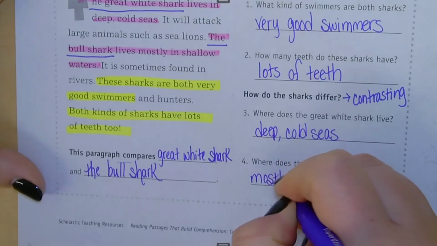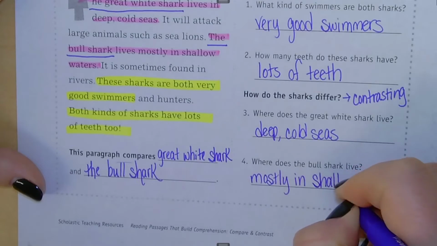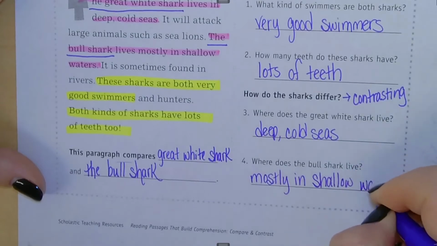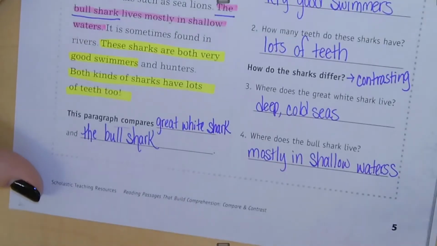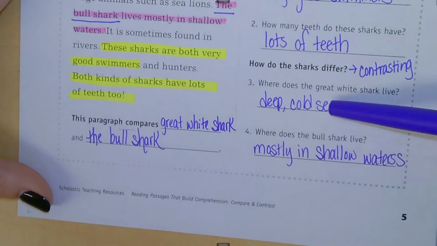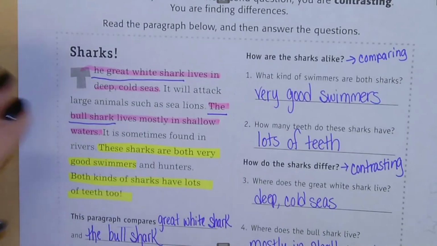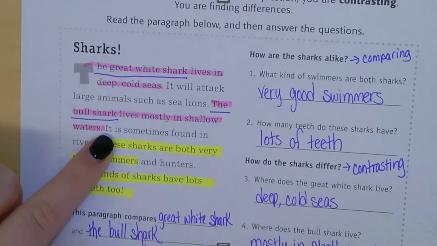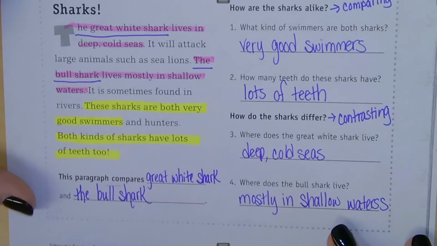Mostly in shallow waters. Notice they live in different places in the sea and ocean. So this is contrasting because this is something that's different. Okay, so I like to highlight the differences in pink and the similarities in yellow. It helps with breaking down the text.